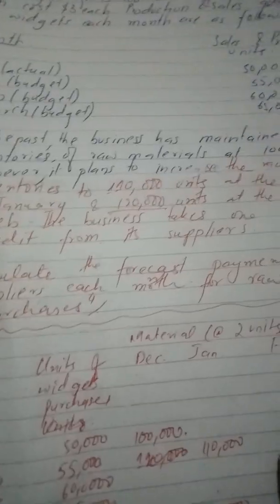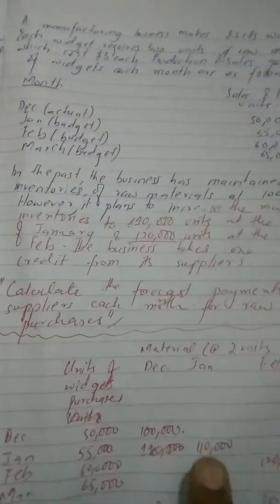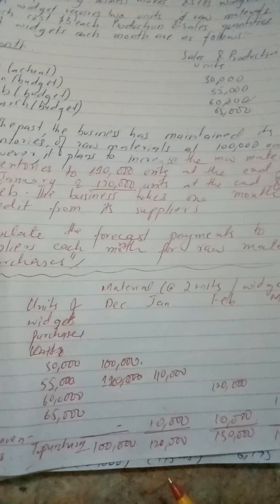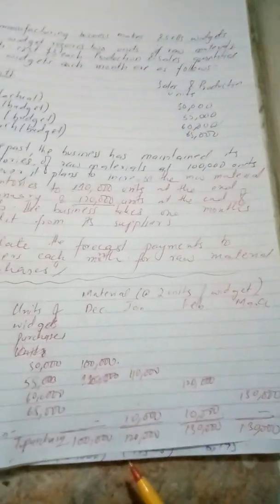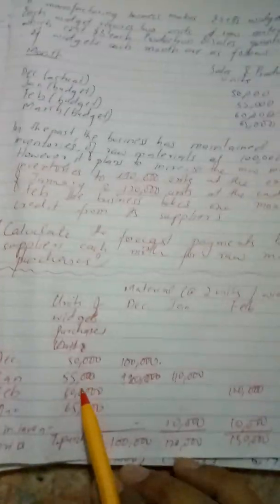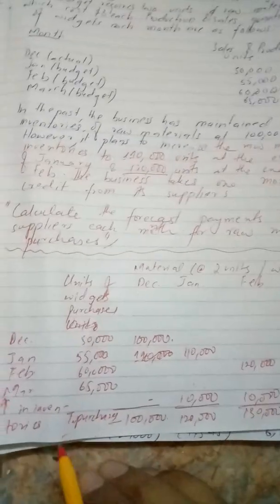These are total purchases. Pardon me for the use of the cam in an awkward way, but obviously you have the information. Material at 2 units per widget. Units December, Jan, Feb, March. This is in front of you, and total purchases are also in front of you.